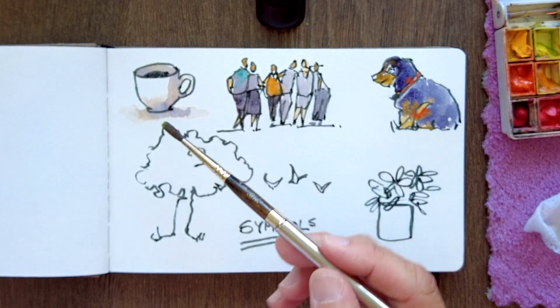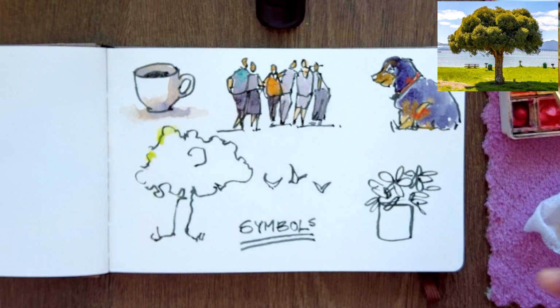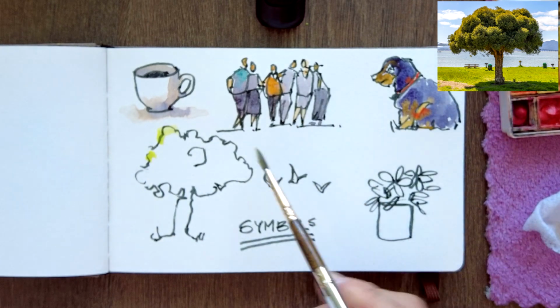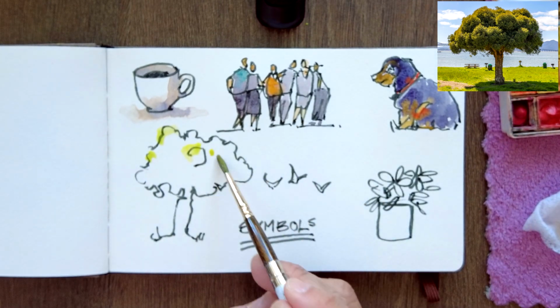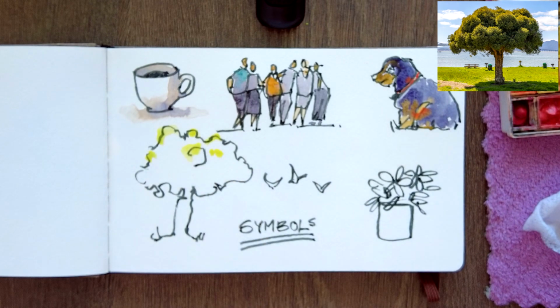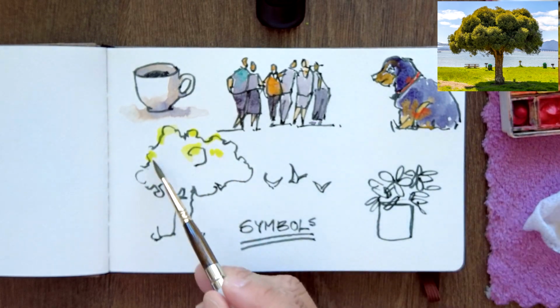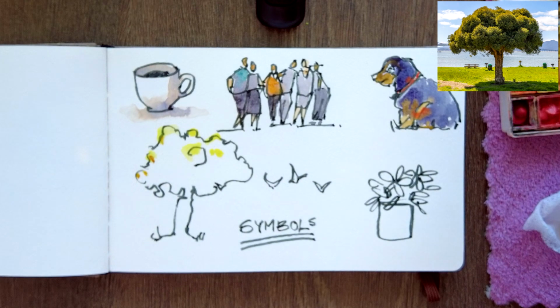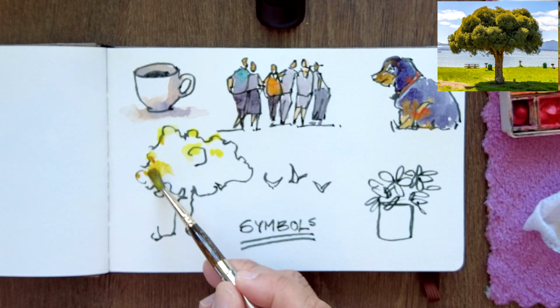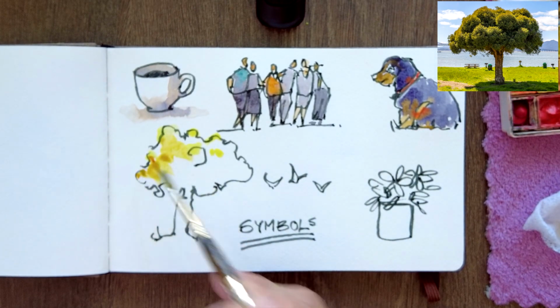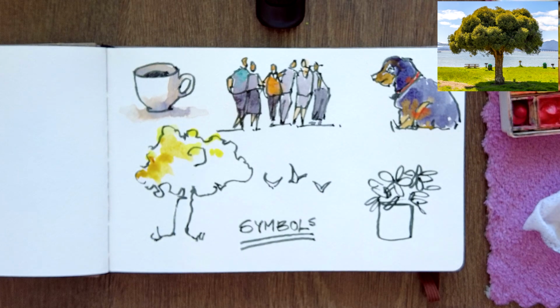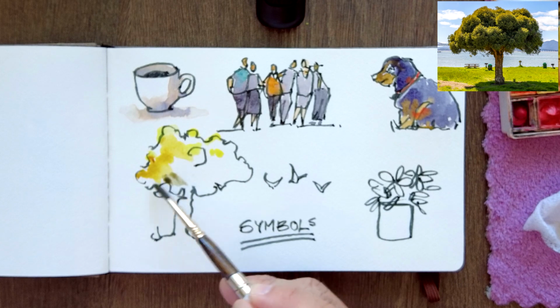Okay, the next one will be the tree. This is simple, of course, where the sunlit part of the tree, it's lemon yellow, light springy yellow, and when you mix it with green, it gives you the springy green, if you like. And then I kind of let my brush dance a little bit here and there as I see where the lights are. Not being very accurate. Again, it's a symbol. It's a shortcut to basically simplify my sketch.